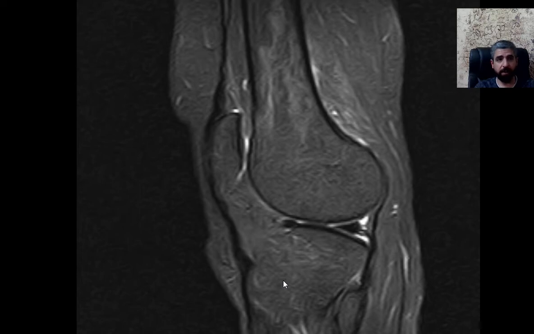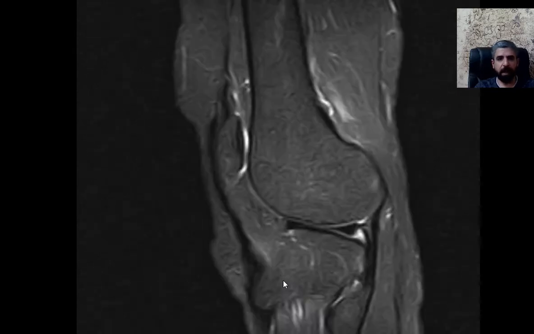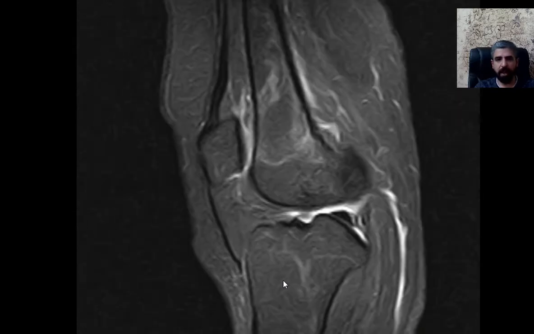She's 21 years old, and she presented with pain in the left knee for a few months. X-rays showed some cortical irregularity in the knee. Unfortunately, I don't have the X-ray image, so I will just tell you about the MRI image.